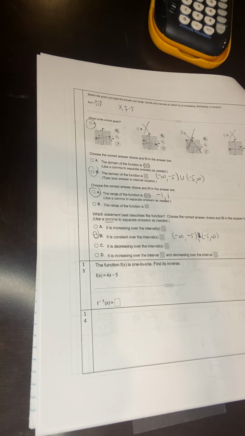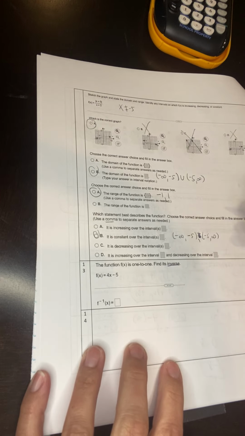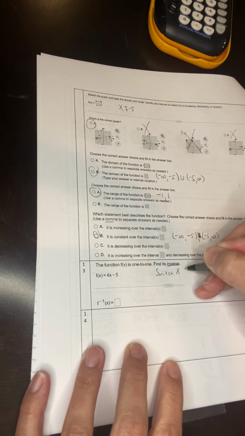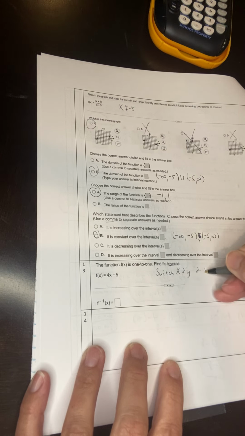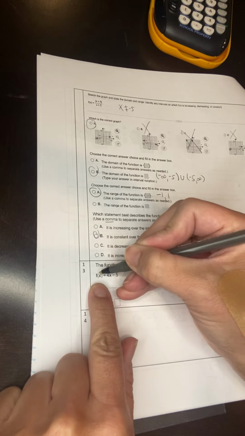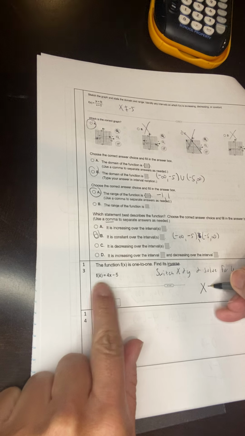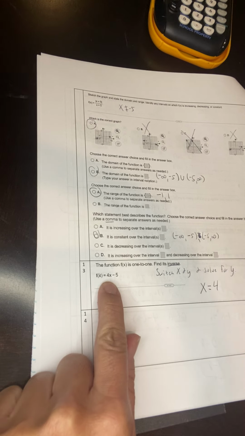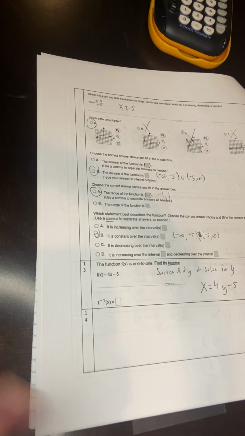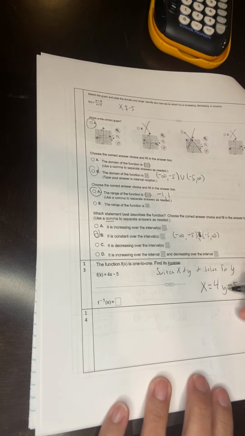Number 13, the function f of x is 1 to 1. Find its inverse. Inverse means opposite. So what you're going to do is switch x and y and solve for y. So this used to be, f of x, remember, is y. So that used to be y, so now it's x. Equals 4 times x. It used to be x, now it is y. And we're going to solve for y. So we swap x and y, and now we solve for y.